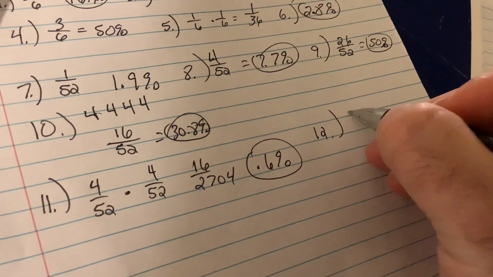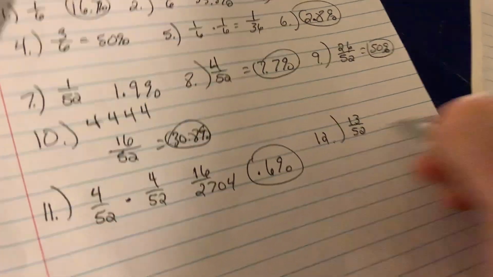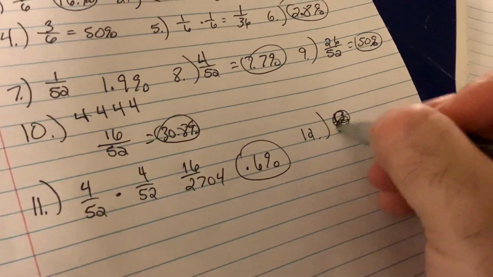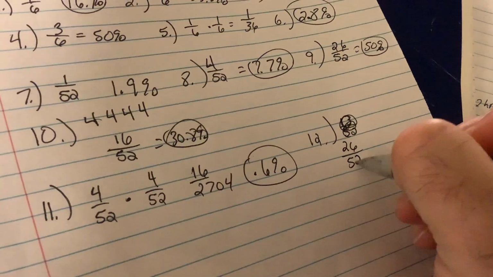Okay, number 12 was drawing a red card. So a red card is 13 out of 52. Oh, I'm sorry. Red card is 26 out of 52. I apologize.